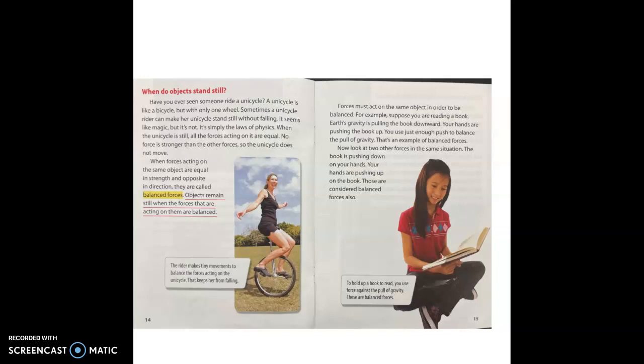When do objects stand still? Have you ever seen someone ride a unicycle? A unicycle is like a bicycle, but with only one wheel. Sometimes a unicycle rider can make her unicycle stand still without falling. It seems like magic, but it's not. It is simply the laws of physics.